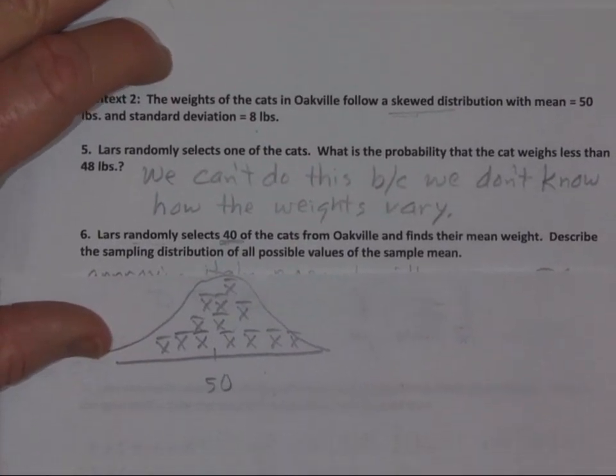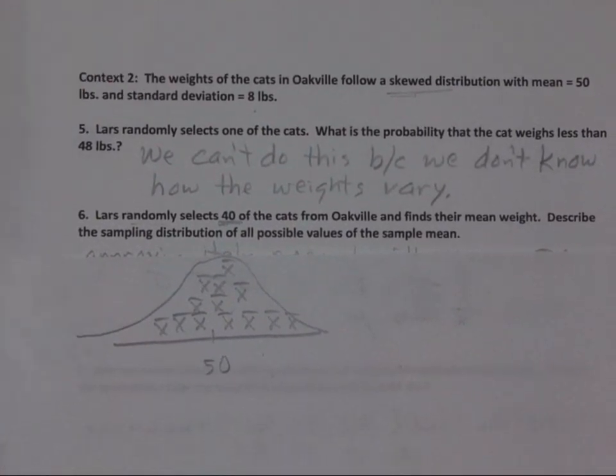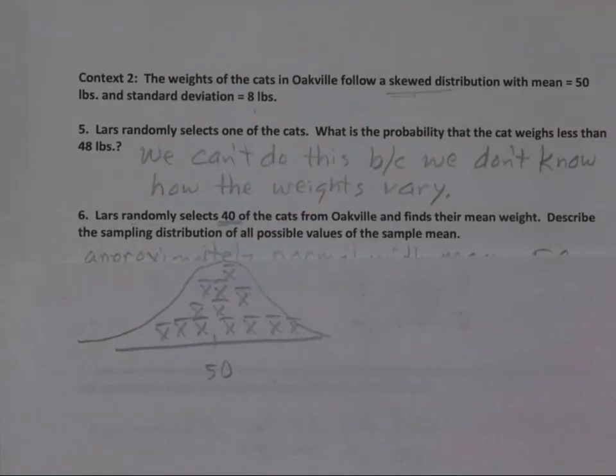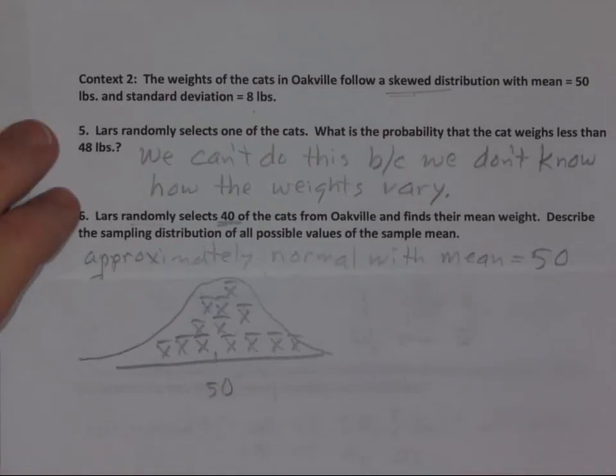By the way, this is something we mentioned when we did inference. The difference between this problem and the ones we did later in the year, when we couldn't use a normal curve and had to use a t-distribution, was the fact that we know sigma here. Whereas in chapters 10 and 11, we didn't know sigma, so we had to use s in its place, and this became a t-distribution. But I don't want to start rambling too much.